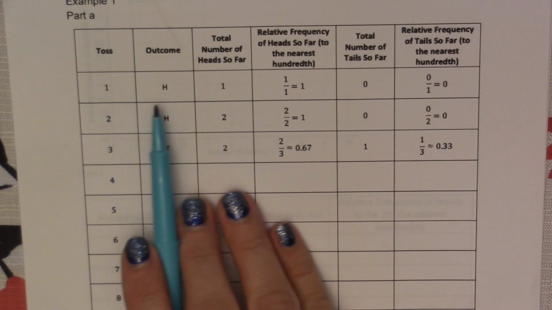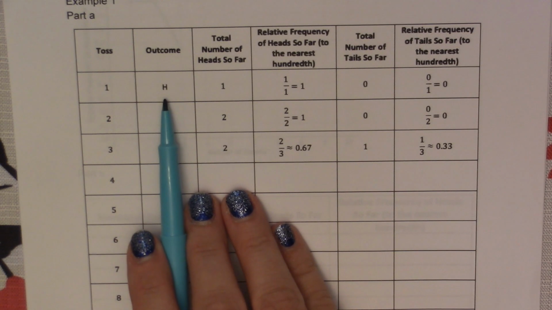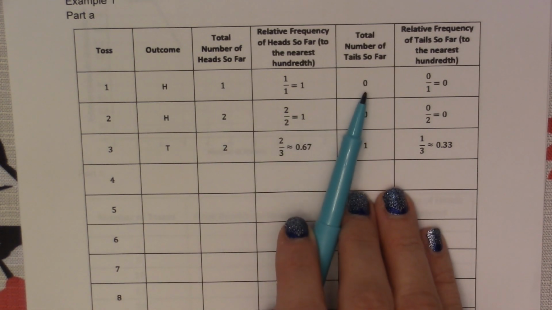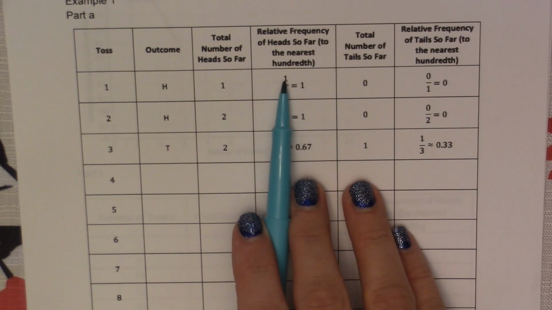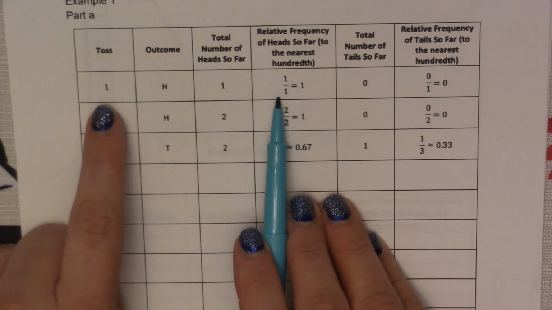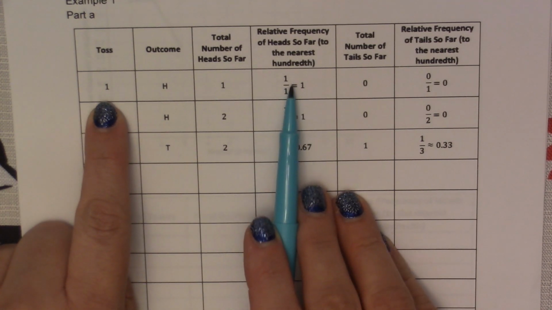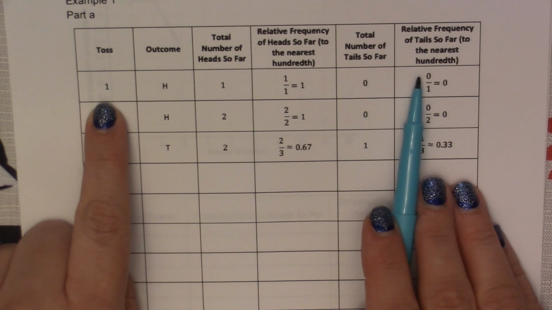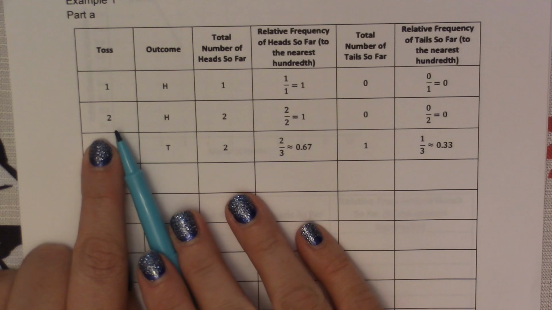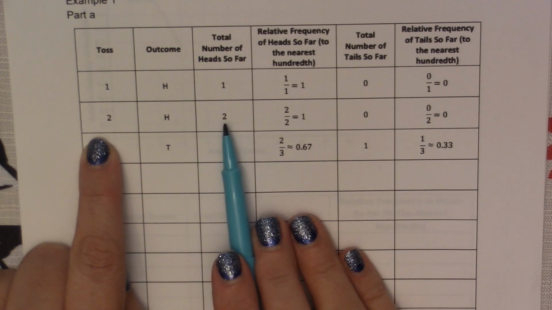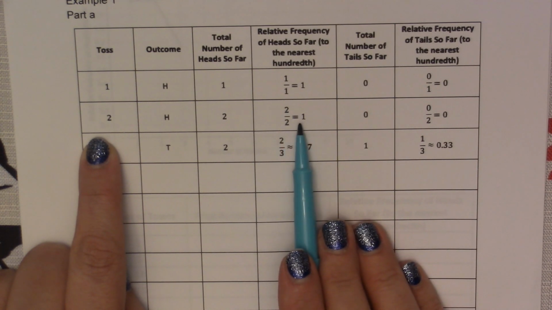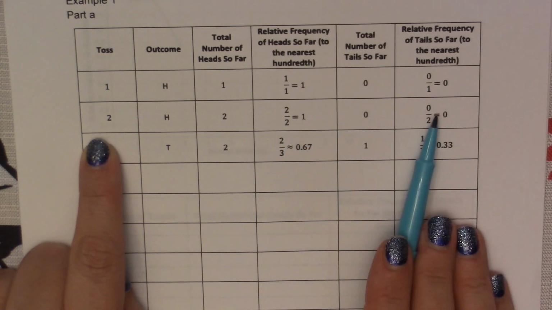So on her first toss, she had an outcome of heads. So her total number of heads so far is 1, and her total number of tails so far is 0. So to find the relative frequency, we're taking our total and dividing it by the total number of tosses, which, 1 divided by 1 is 1. And then over here, we didn't have any tails, so 0 divided by 1 is 0. So trial 2, she got a head, so now she has a total of 2 flips that came out as heads. So 2 divided by 2 total flips was still 1. And again, we still have 0 tails.